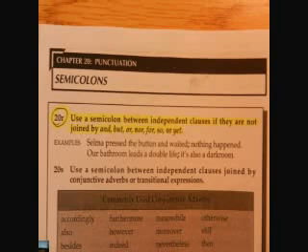On page 273, I'd like for you to highlight the rule 20R. Use a semicolon between independent clauses if they are not joined by and, but, or, nor, for, so, or yet. Now let's look at the examples.